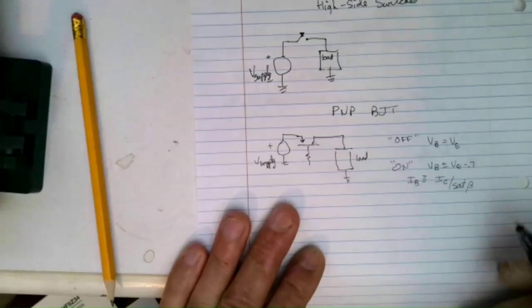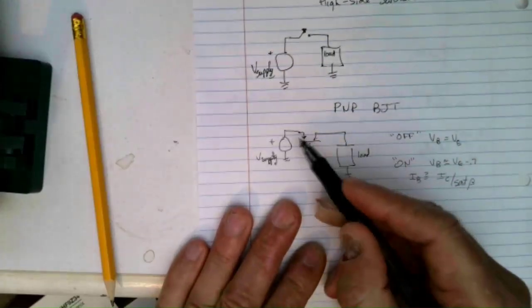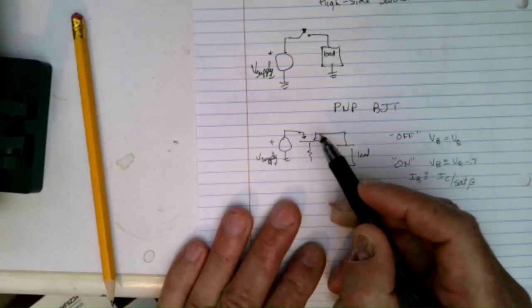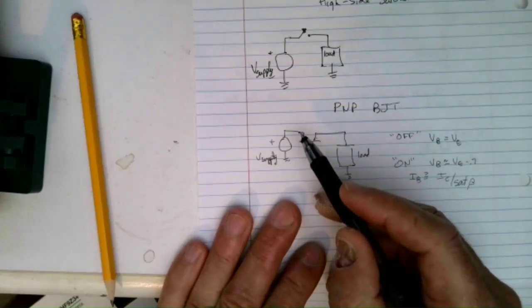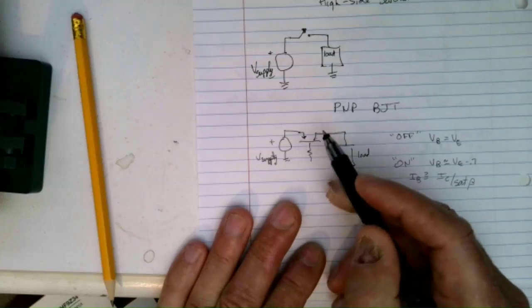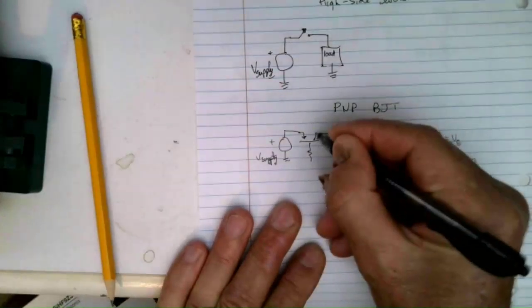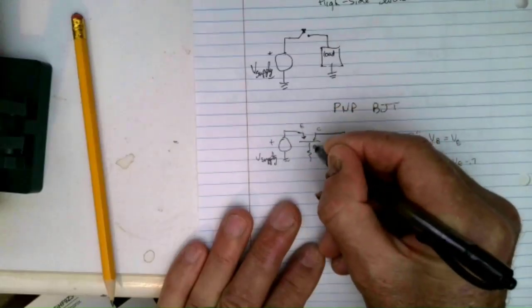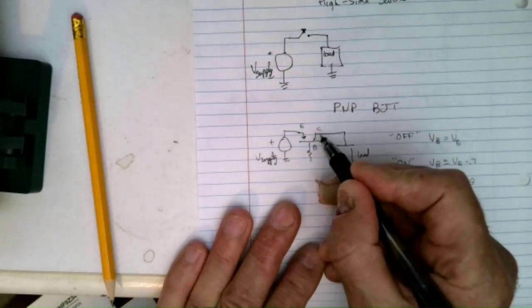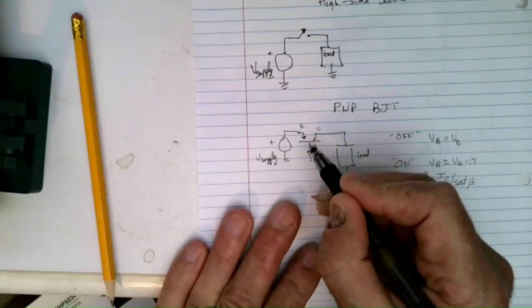Now, because we want this transistor to saturate, we want the collector voltage to come up as close to the emitter as we can. The collector base junction is no longer reverse biased. This is the collector here. This is the emitter. And this is the base. And the beta of the device degrades severely.